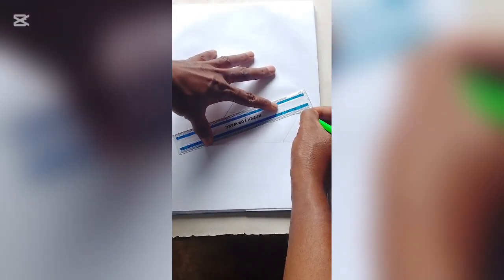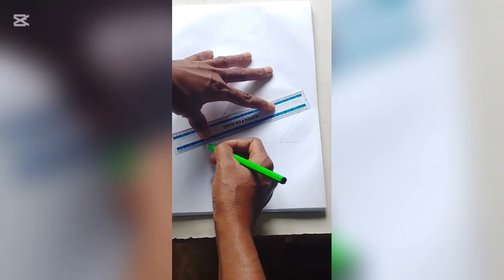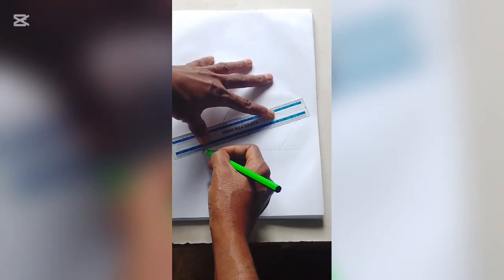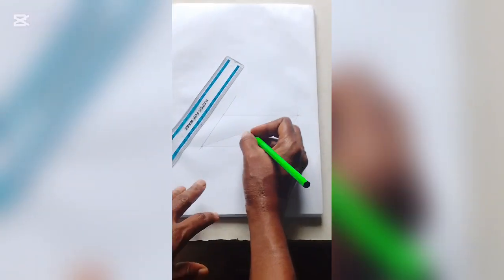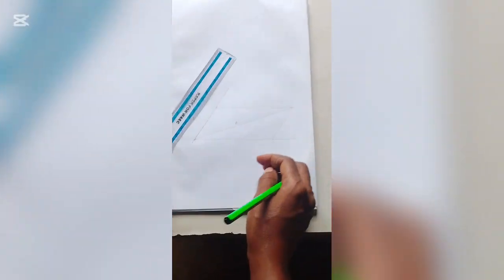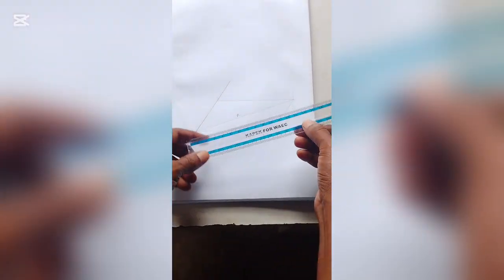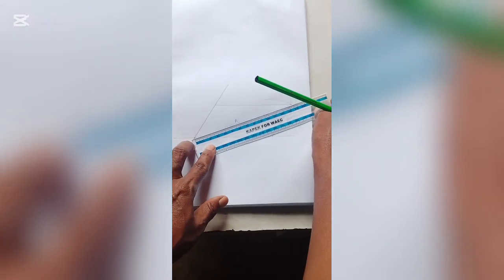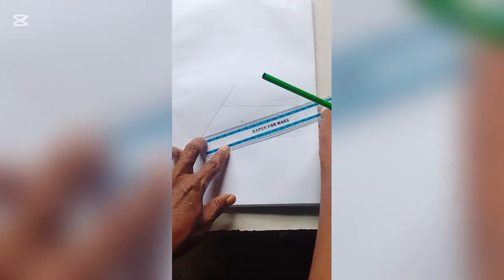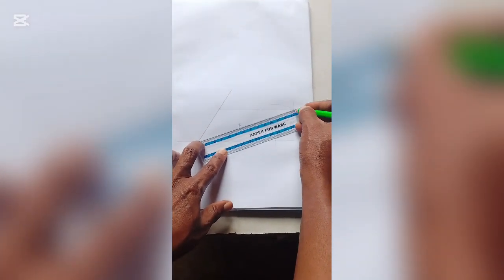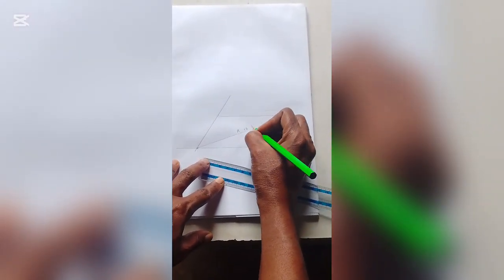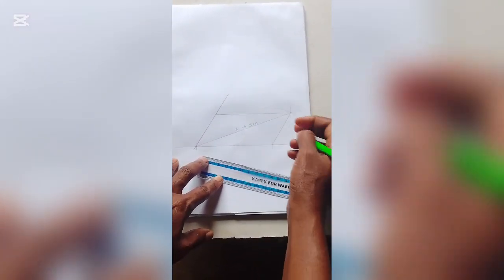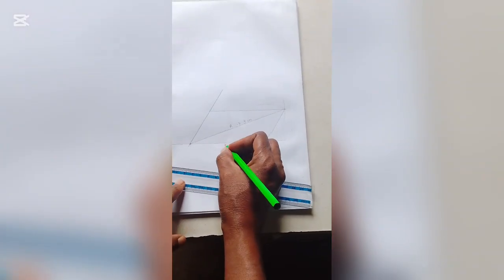Then we draw the diagonal from the point of intersection to where the arcs cut each other. This is our resultant force, and we'll measure it. When we measure the resultant force, we are going to get 13.3 centimeter from our rule.